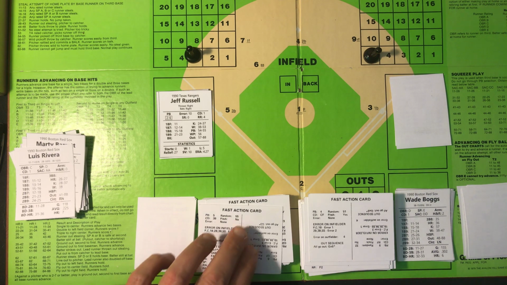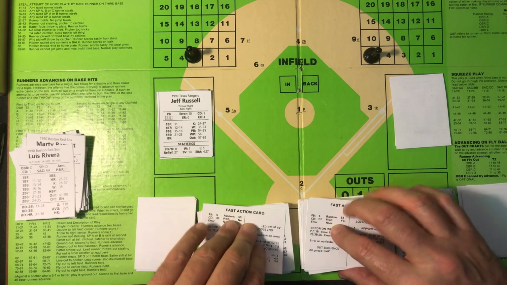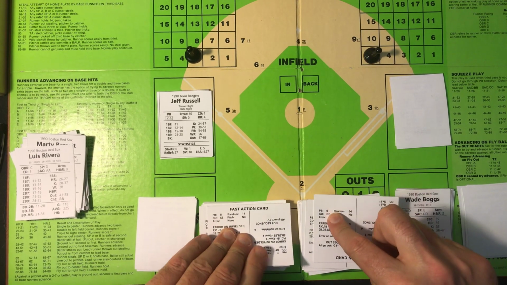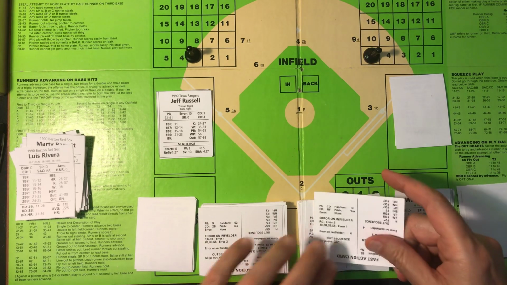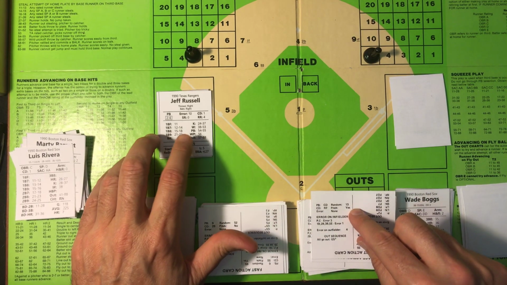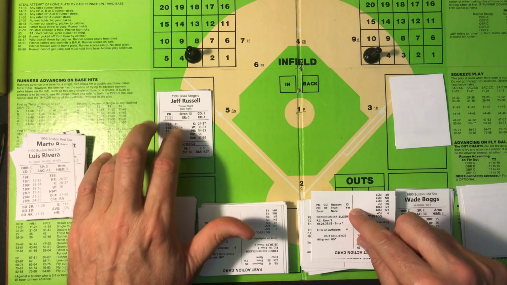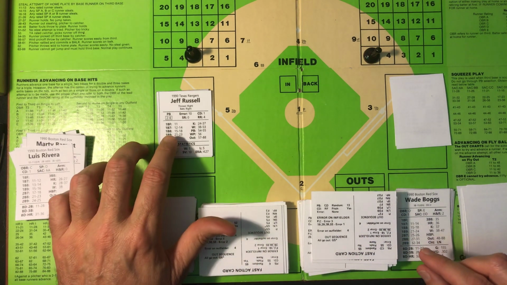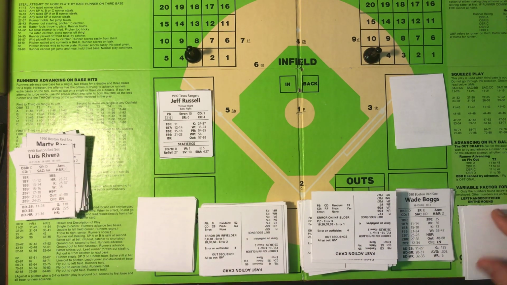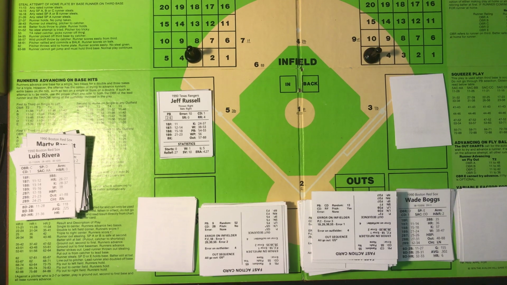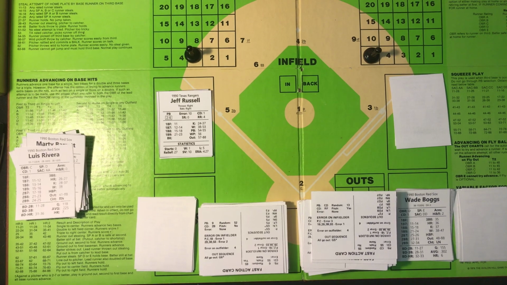Boggs. All right, let's face Boggs. Pitch is a 6. That's going to be off Russell. A 13. He's a righty. A righty versus a lefty. 13 is going to be a base hit single. And that's going to tie the ball game. Single through the hole for Boggs. RBI. And the game is tied at 4.